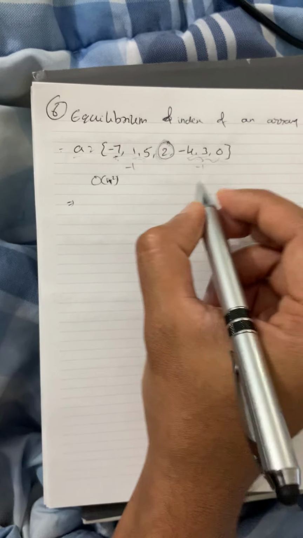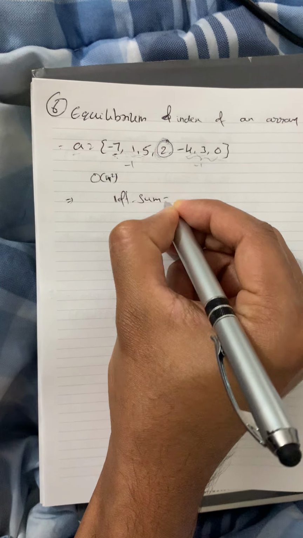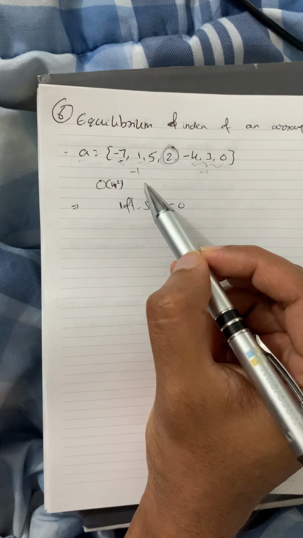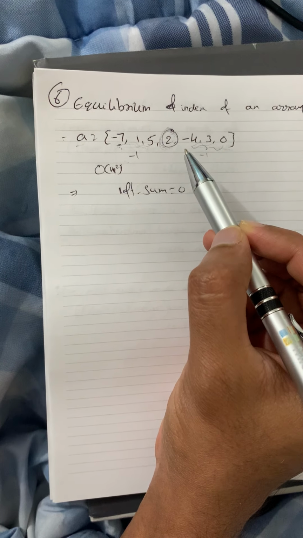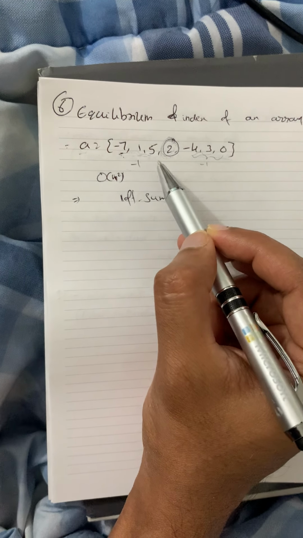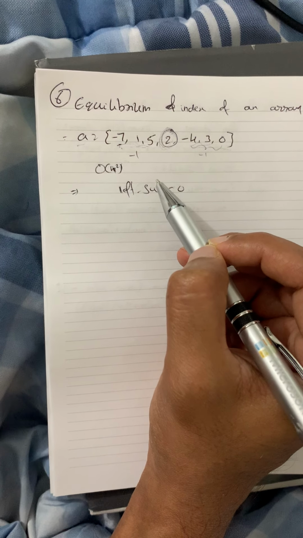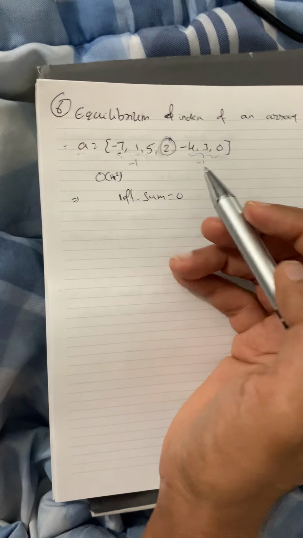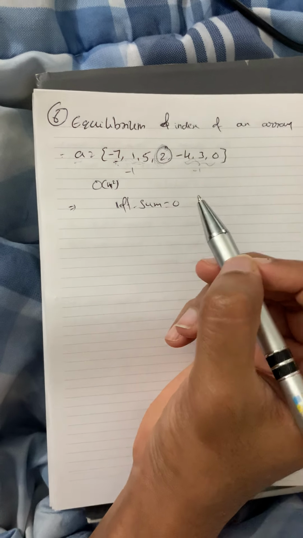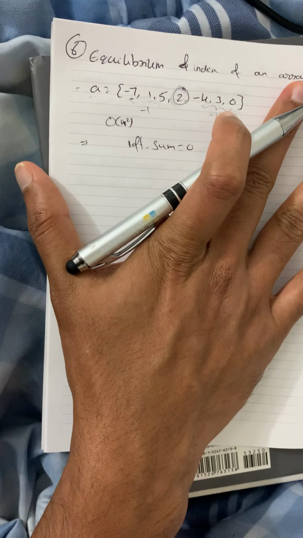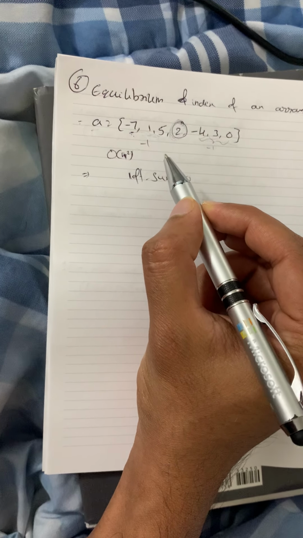The left sum will be initialized to 0. While doing it, we can also get the right sum, because the right sum is obtained by subtracting the elements one by one.